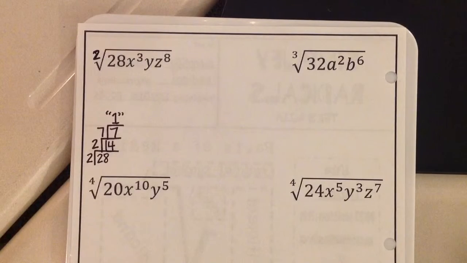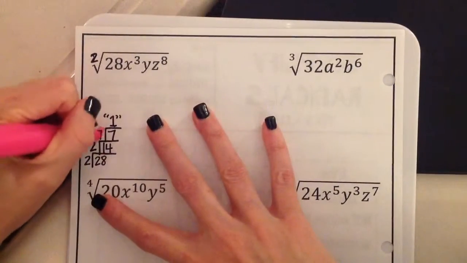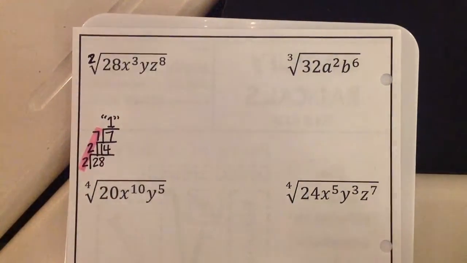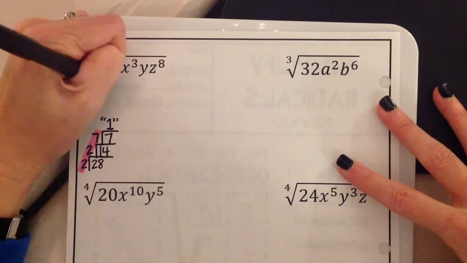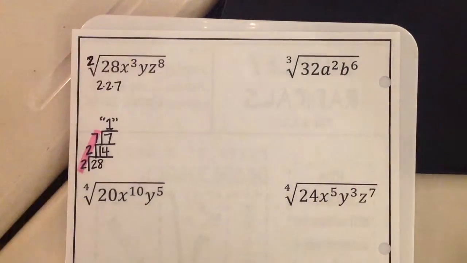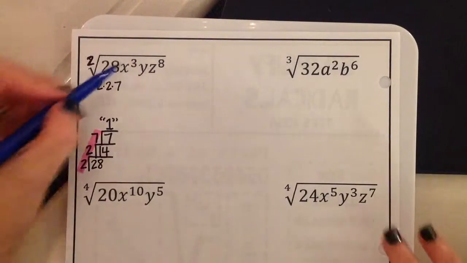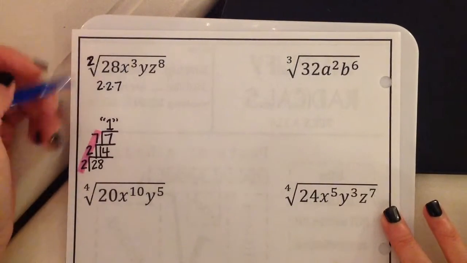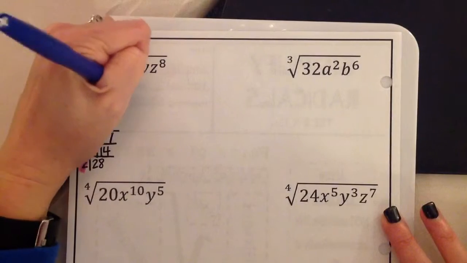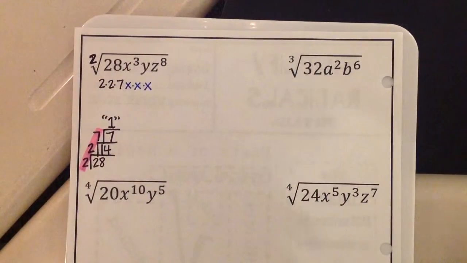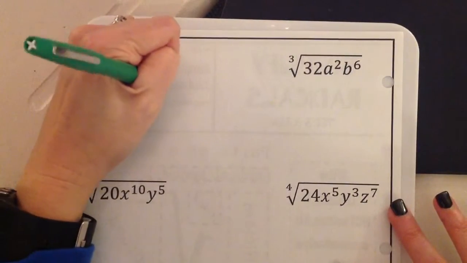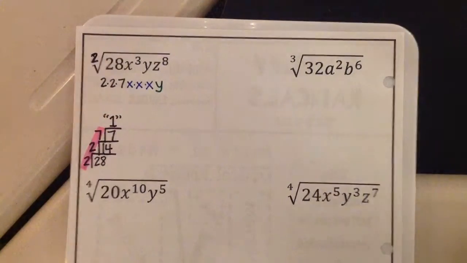So I'm going to highlight those just so that I am drawn to those numbers and not the numbers that created the layers on my cake. So I can say that 28 can be written as the product of 2 times 2 times 7. And now I'm going to expand all of my variables. I know that x to the third is the same as me multiplying the base of x 3 times. And now I have a base of y. It has an exponent of 1, so I'm just multiplying the base of y 1 time.